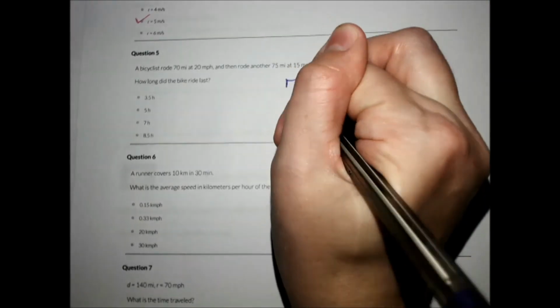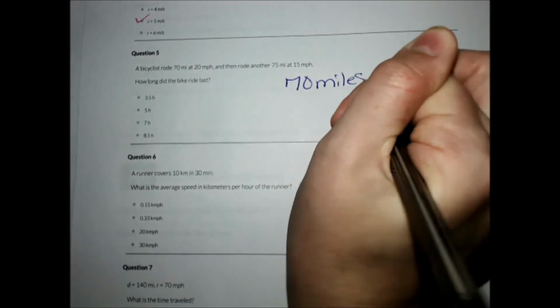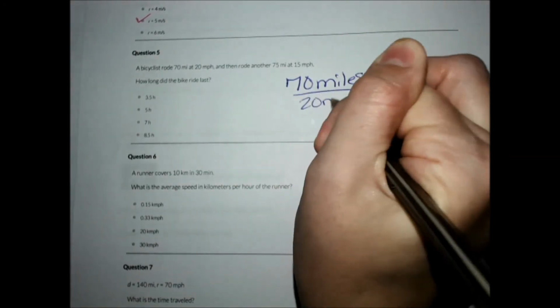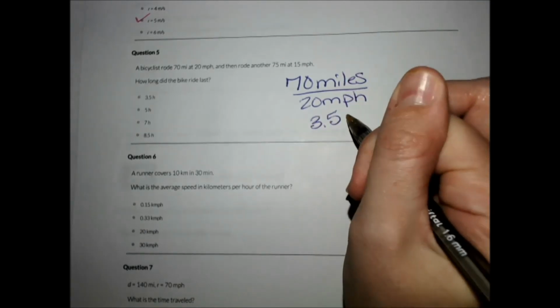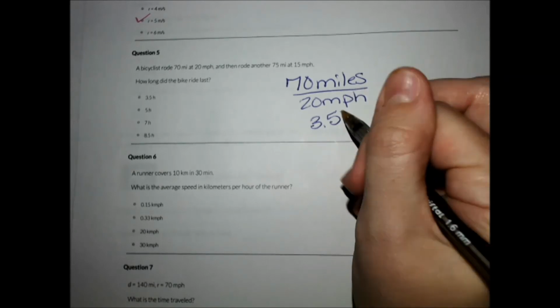Okay, so number 5, a bicyclist rode 70 miles at 20 miles per hour and then rode another 75 miles at 15 miles per hour. How long did the bike ride last? So what I would do is I would say, okay, 70 miles at 20 miles per hour. Okay, so that took 3.5 hours.